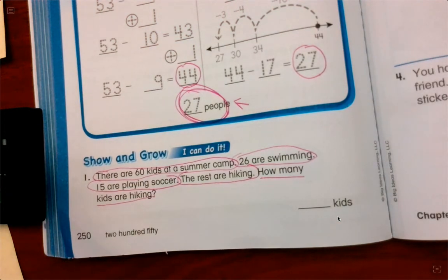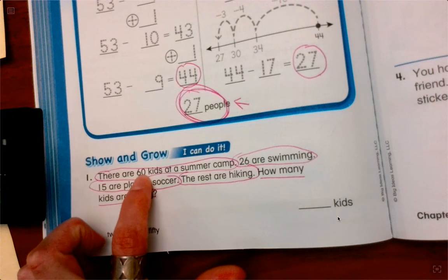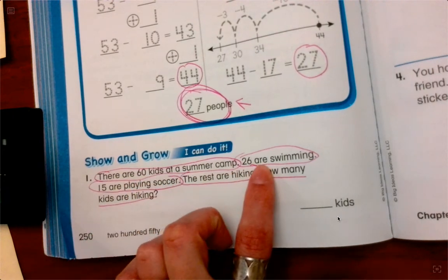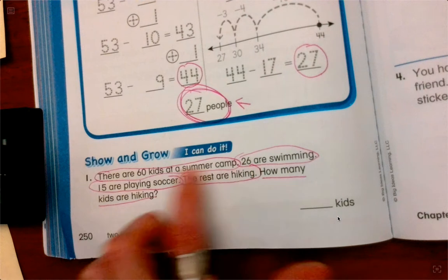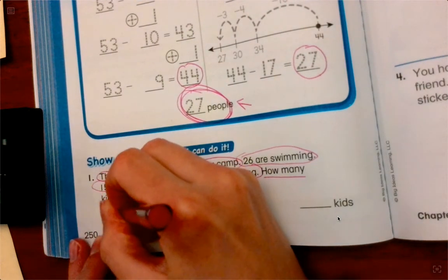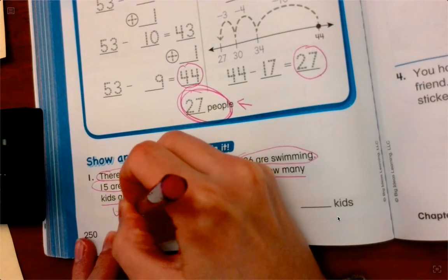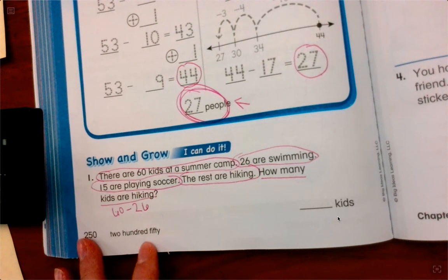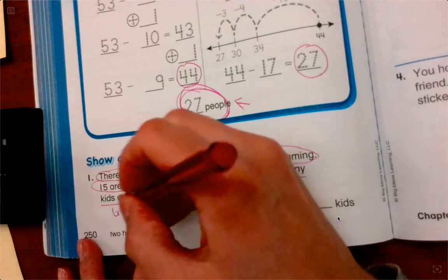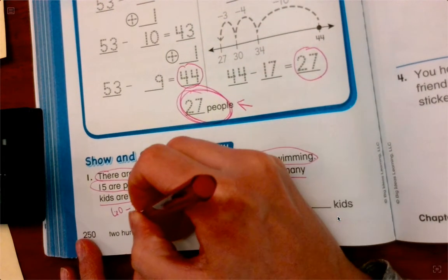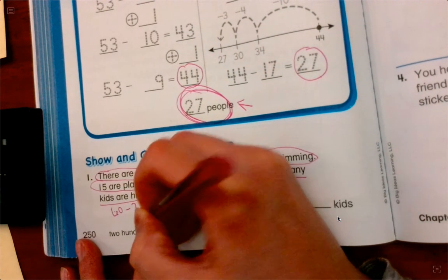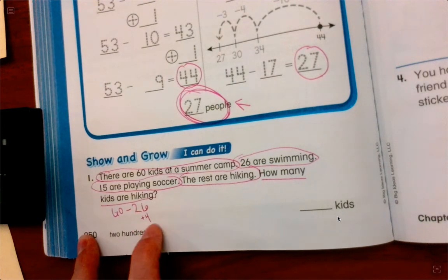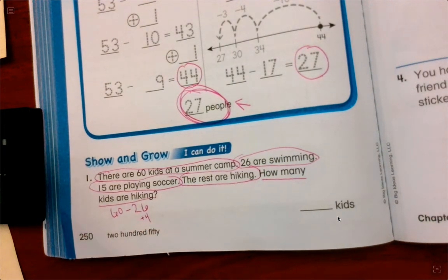We know there's 60 kids at camp, 26 swimming, 15 soccer, the rest hiking. How many kids are hiking? So I know the first equation is going to start with 60, right? 60, and then let's subtract this so we know how many are left. So we have 60, and we're going to subtract 26. However you want to solve that, you can. I think I'm going to do compensation. So that's 26, it's almost 30. Let's add 4 to that 26 to make it 30, right?